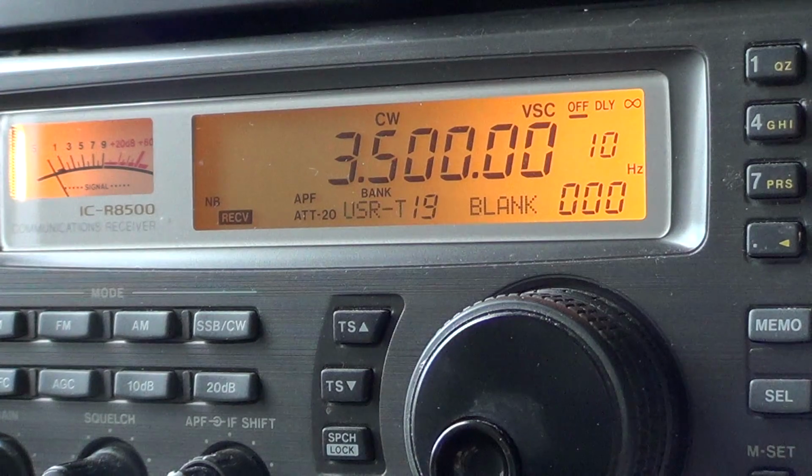Basically in most of these bands, the first 100 kilohertz is a lot of Morse code. There are some digital modes and stuff mixed in, but most of the signals will be Morse code in that first 100 kilohertz region of the amateur radio bands.